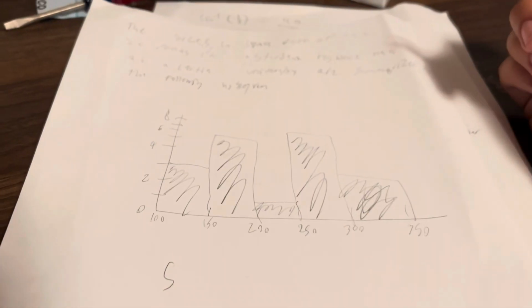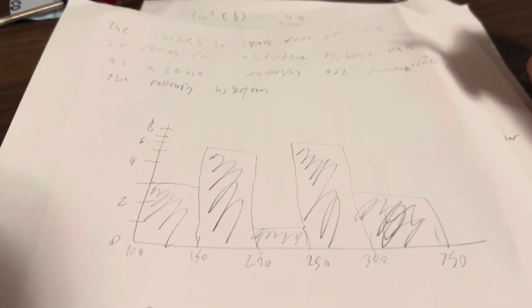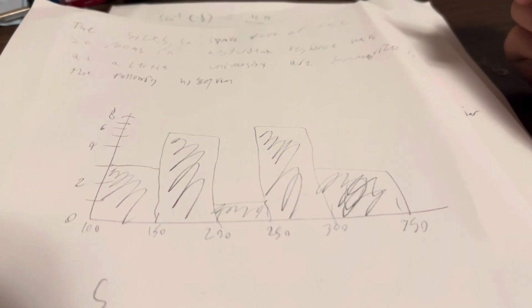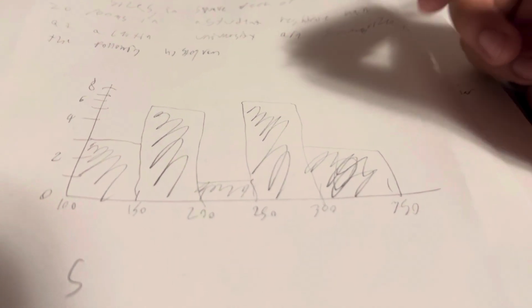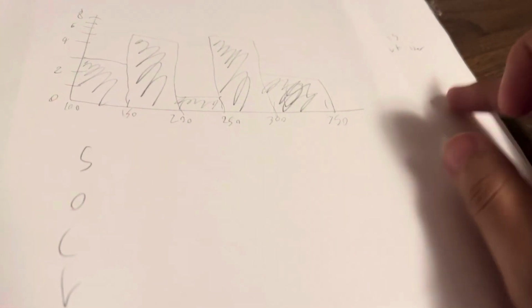Let's do some examples. All right, example time, or practice time. The sizes in square feet of 20 rooms in a student-resident hall at a certain university are summarized in the following histogram. So I kind of already did SOCV here. SOCV, we already did that.